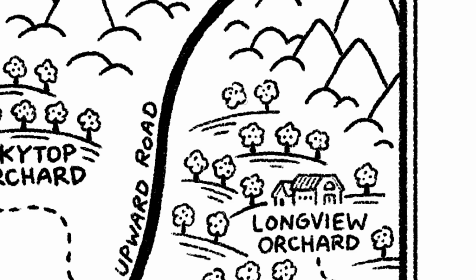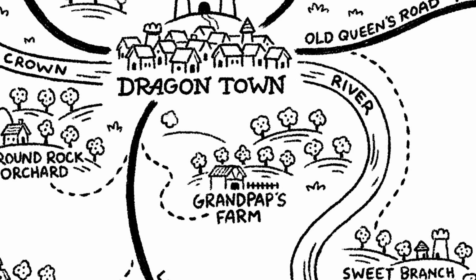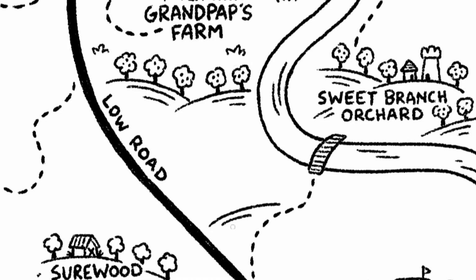So this map is much more of a representational style of map. It's not really meant to show the exact scale of things or how close or far away things are from each other. You know, an apple tree isn't half of the size of a mountain, and really all of these farms are probably way more spread out than they look on this map.